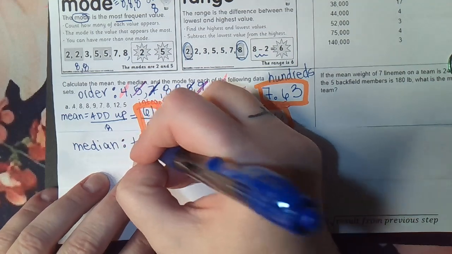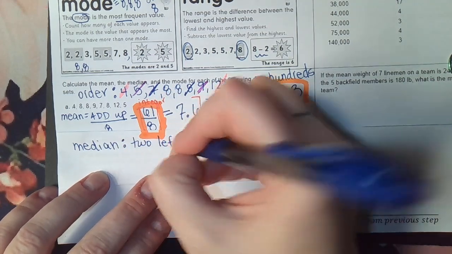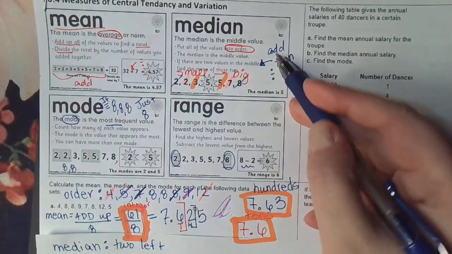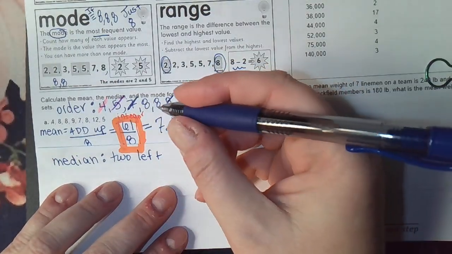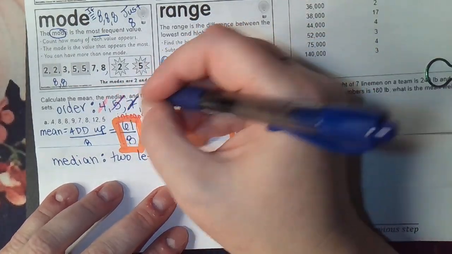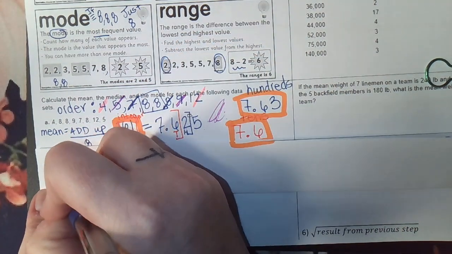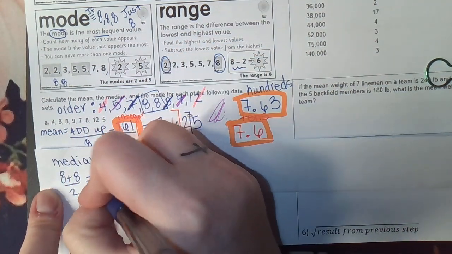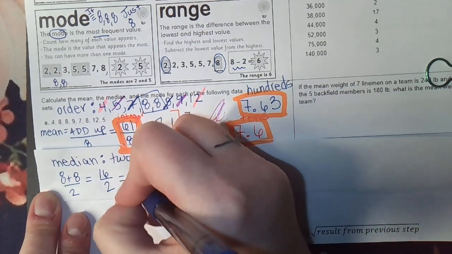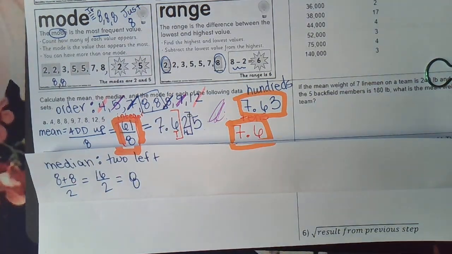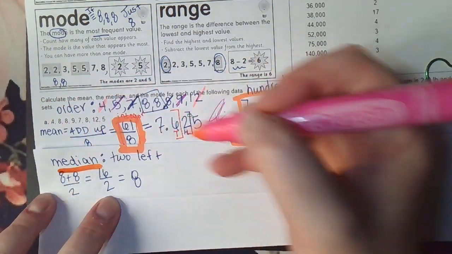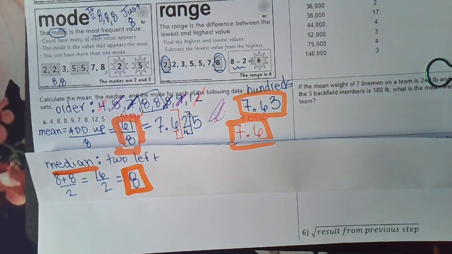So darn, when there's 2 left, that's where you have to add them and divide by 2. So let's see, what's left in the middle? 8 and an 8. 8 plus 8 divided by 2. That's 16 over 2, and that's just 8. Woo! So the median is 8.